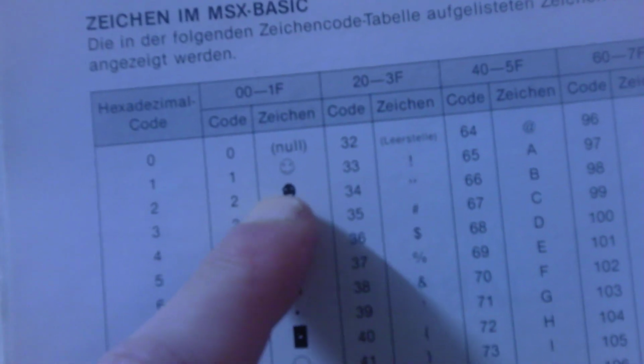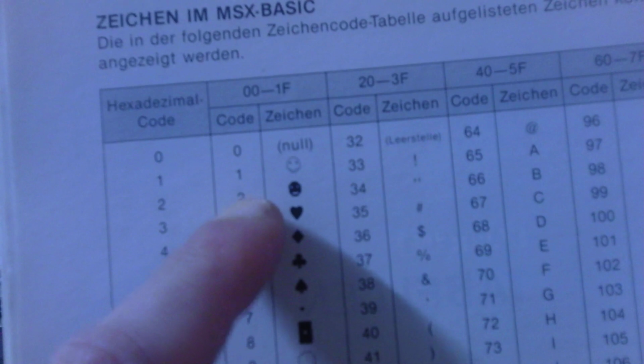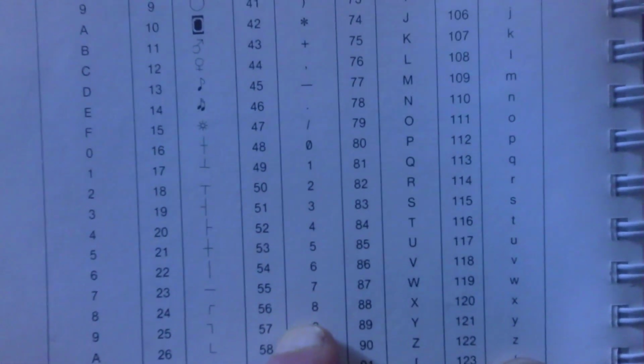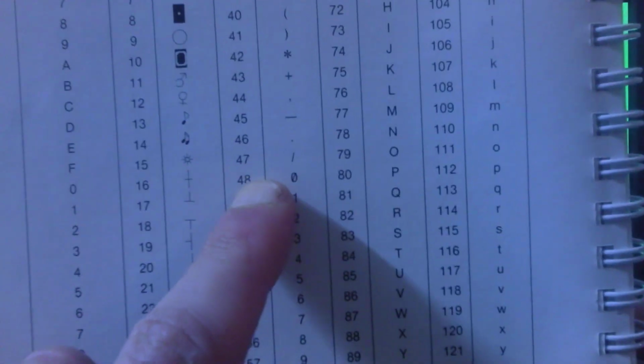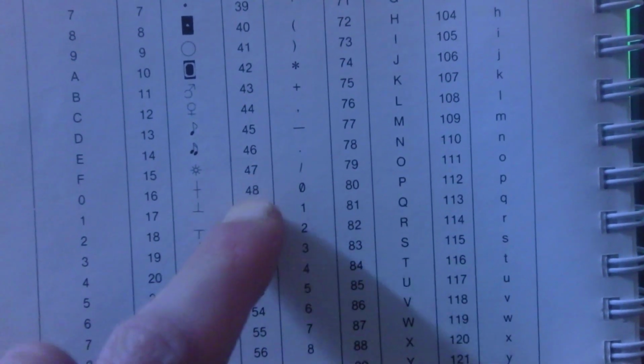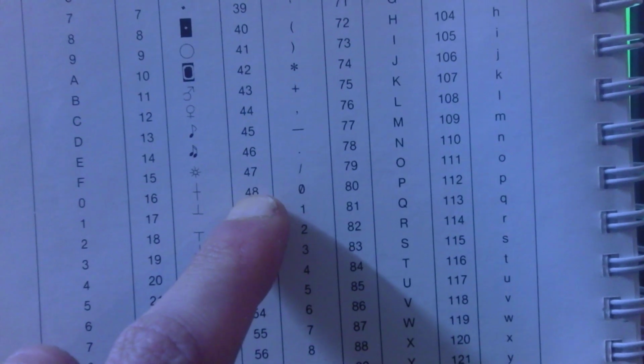Nevertheless, we should increment this value so that we come into the range of digits. It's decimal 48, which corresponds to hex value 30.